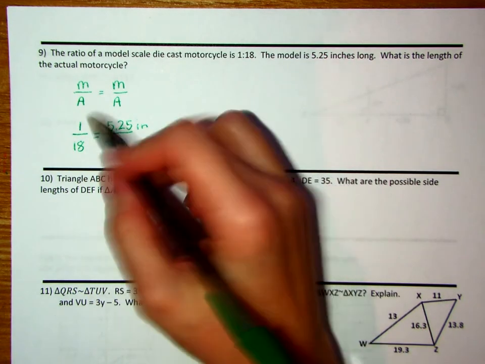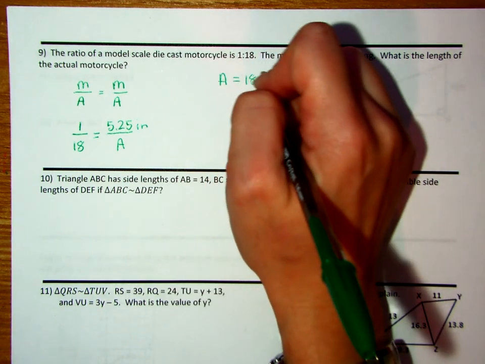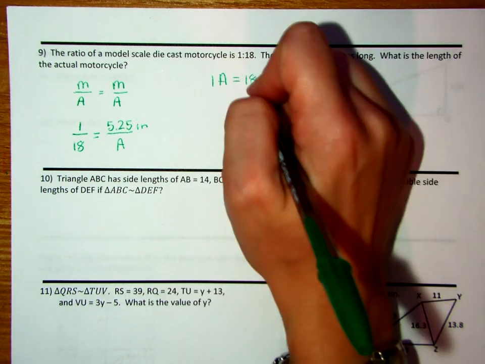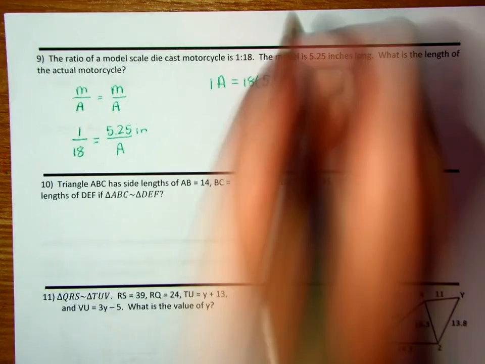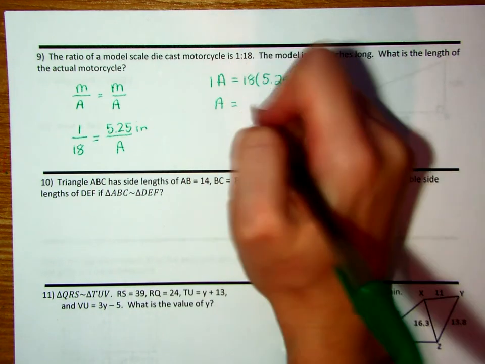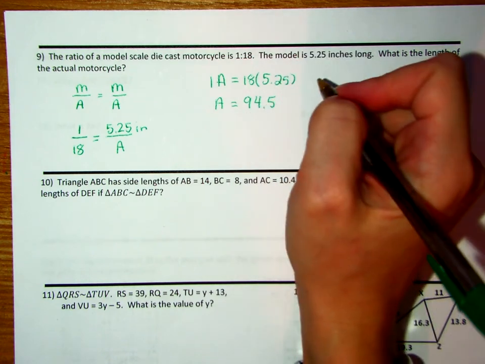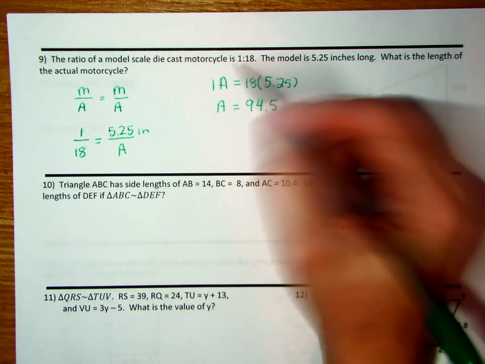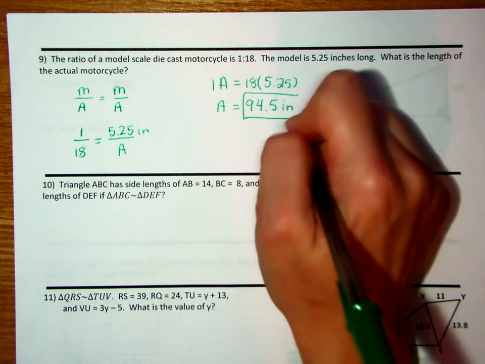Now we're going to cross multiply. When I do that, I get 1 times A, which is A, and then I'm going to have 18 times, or you can put 1A, and then it'd be 18 times 5.25. So when you throw that in your calculator, 1A is the same as A, and that would give me 94.5 when I multiply it together. And what's the unit we're working with? Well, they haven't given me any other units, so I'm going to go ahead and assume that we're still dealing with inches.